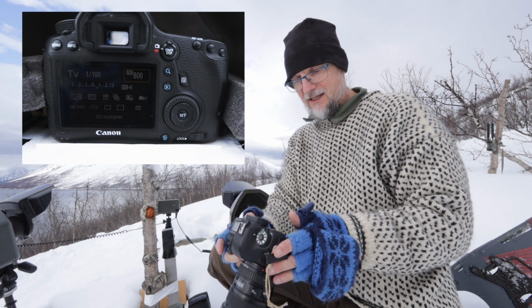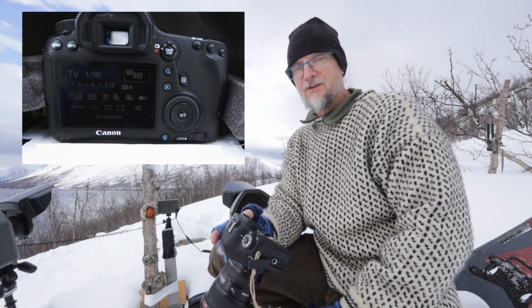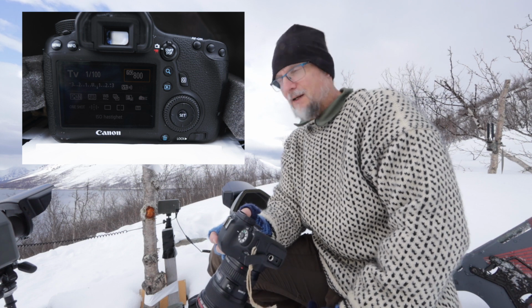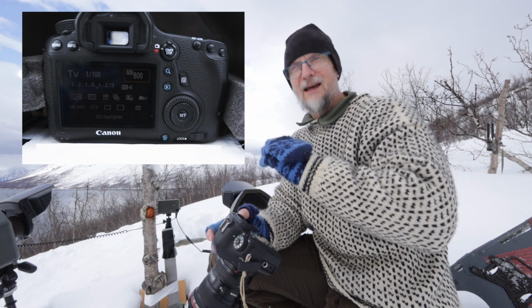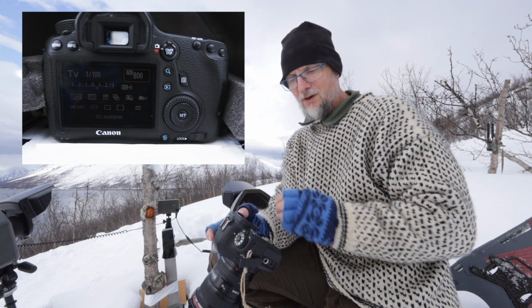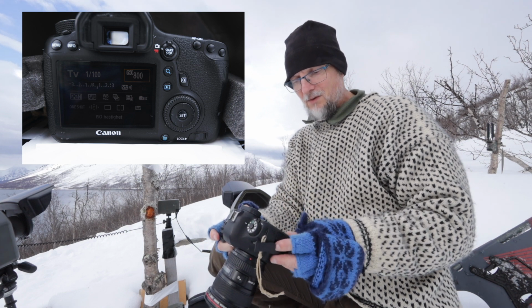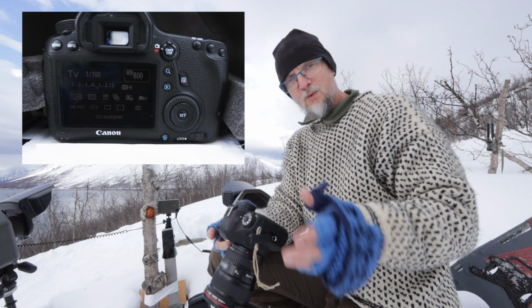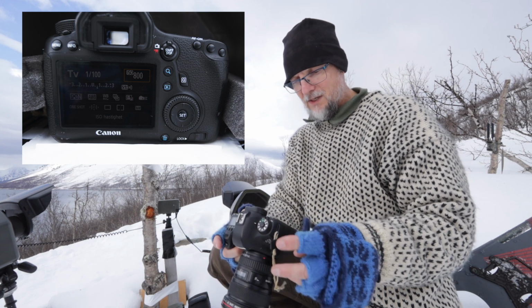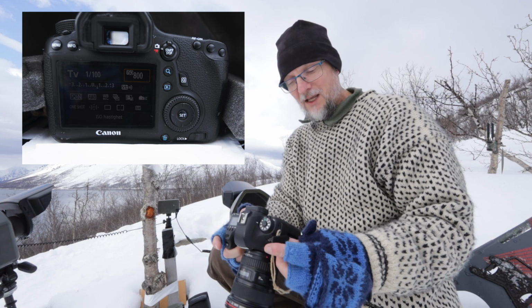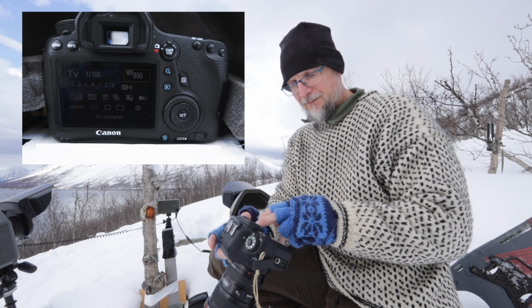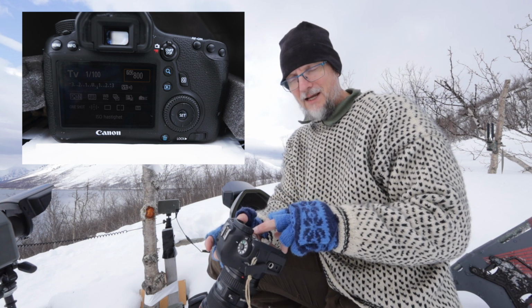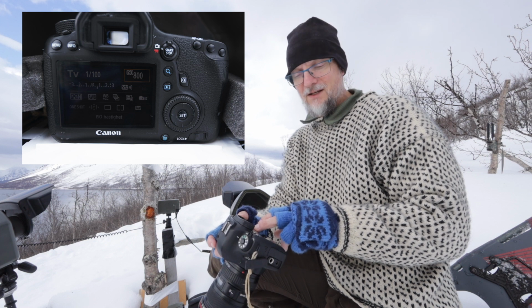And ISO, right now I have on 800 because right now we have a lot of light during the whole day. It's not very dark. We are getting into the lighter time now, approaching the spring and summer. And in my experience, ISO 800 is right now okay.